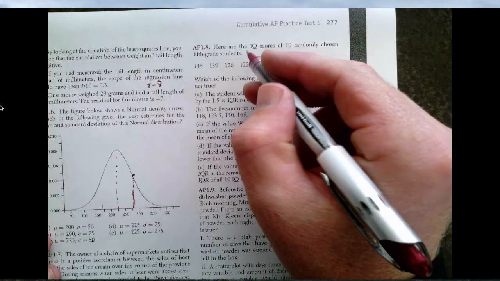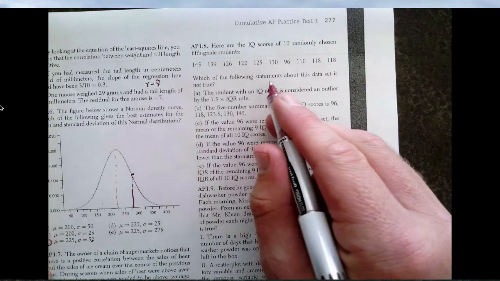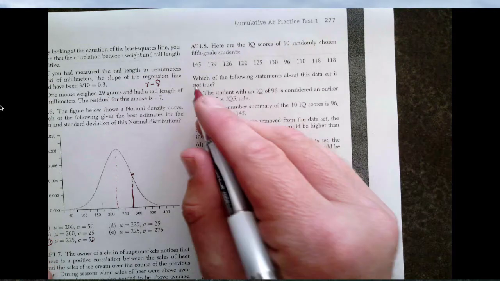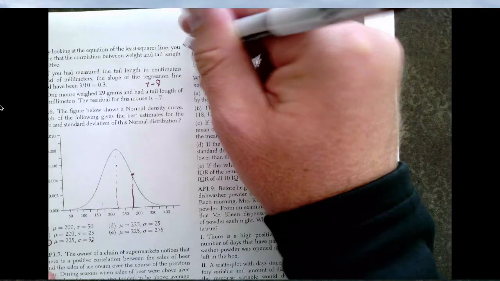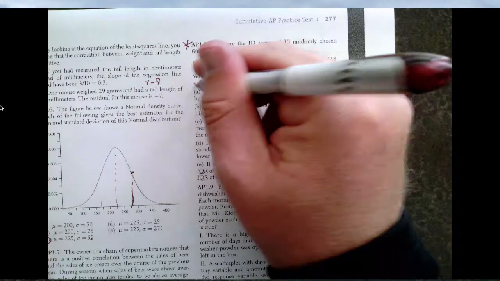Number 8. Here are the IQ scores of 10 randomly chosen 5th grade students. Got it? All right. Which of the following about this data set is not true? Okay. And what we're talking about is basically the basic stats. And this one's really important. So make sure you are able to do this one completely. And they said which one is not true. And the one that is not true for this one is E.